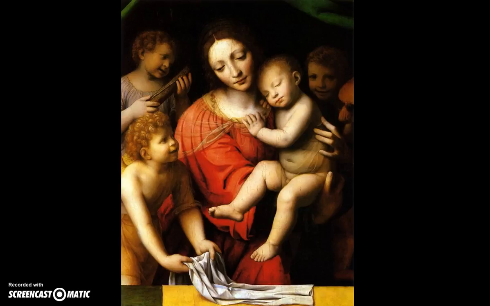So the art piece I chose for my art analysis is called The Virgin Holding Jesus with St. John and Two Angels. The name of the Milanese artist who painted this art piece is Bernardino Luini, and this art piece was created in the second half of the 16th century, known as the High Renaissance.